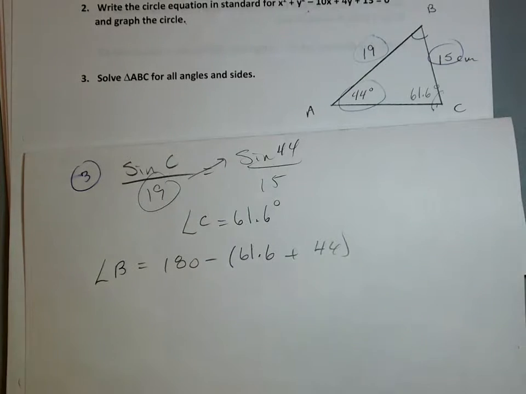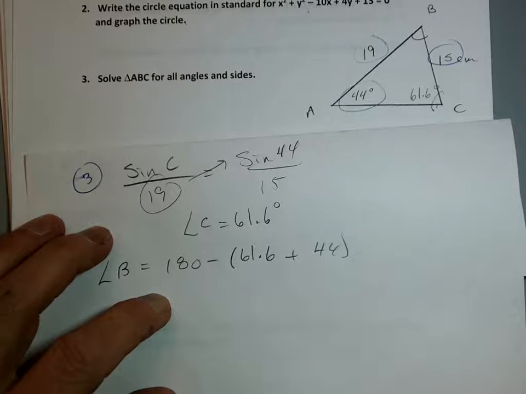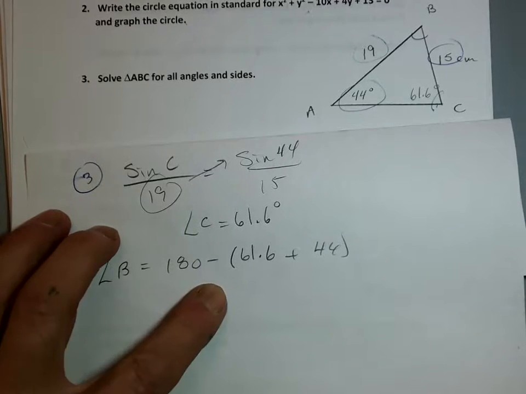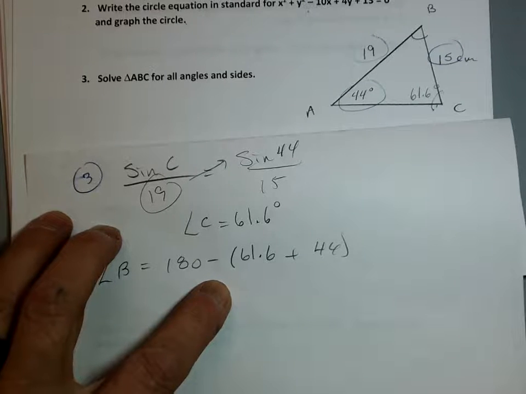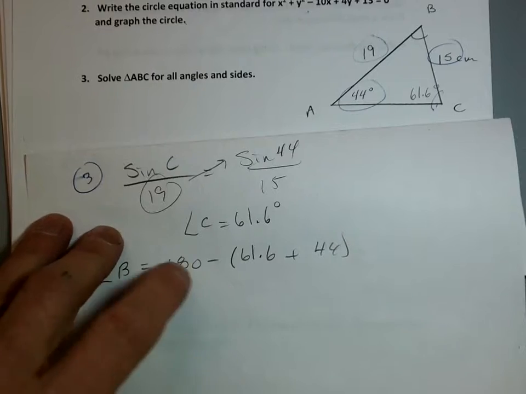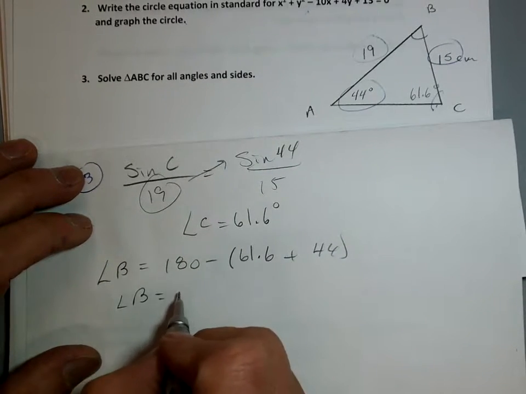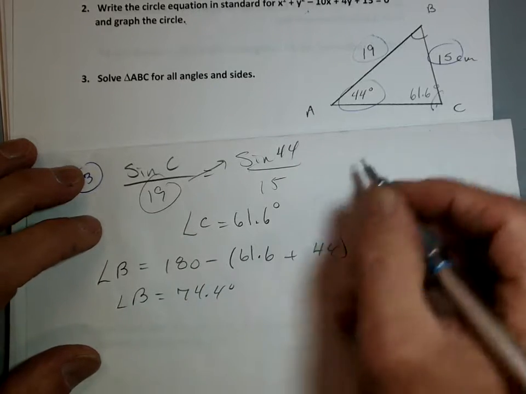Okay. So back to this. That was Landon, of course, because he needs to ride home. So 180 minus 61.6 plus 44. And I get an answer of 74.4. So angle B is 74.4 degrees. I'll put that in there.